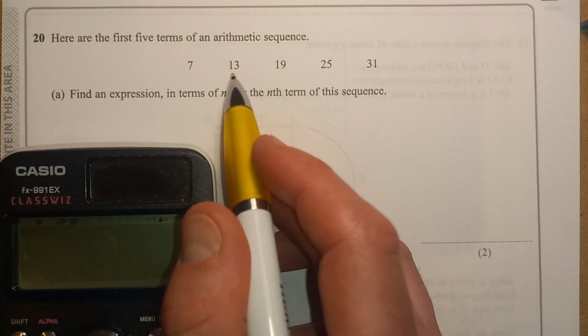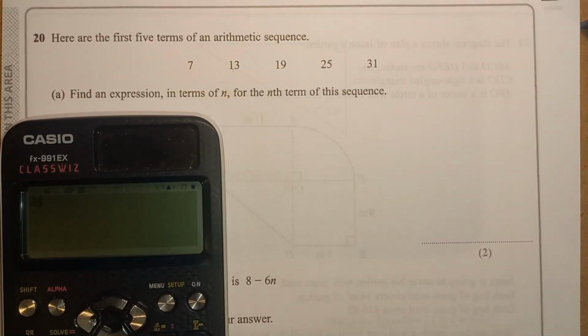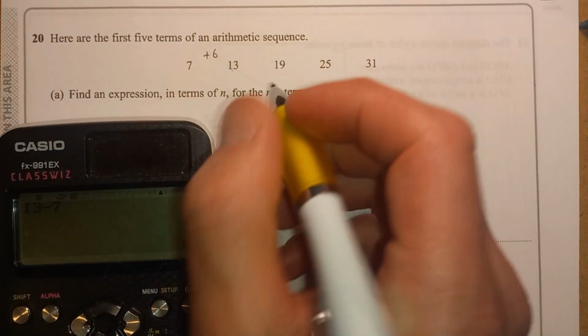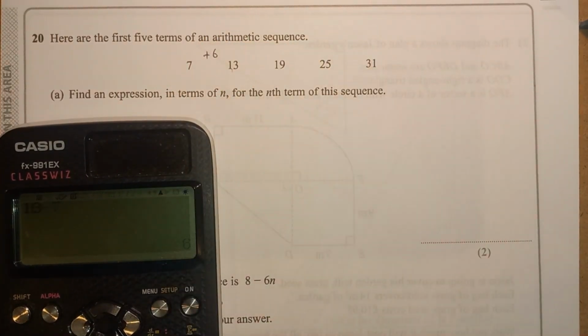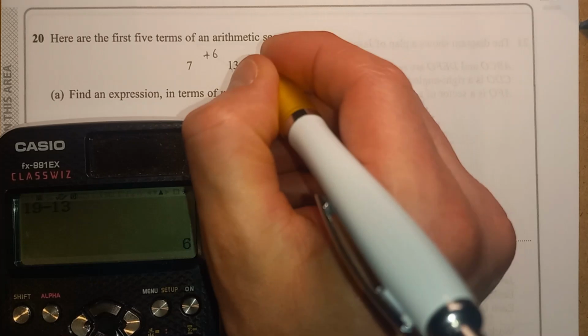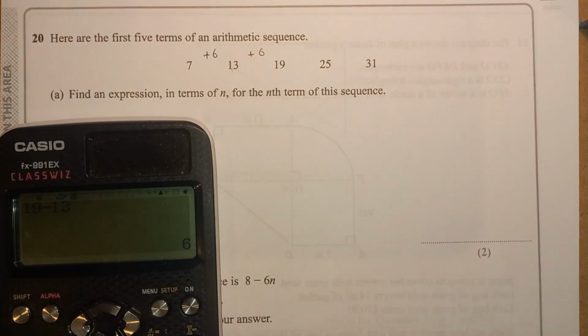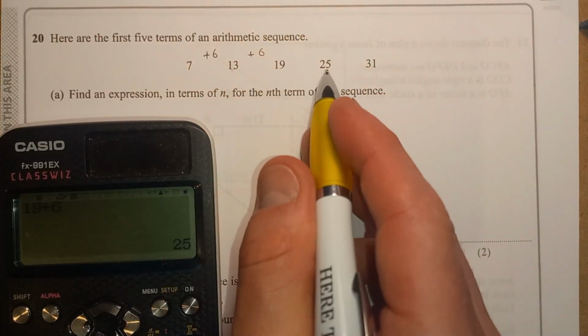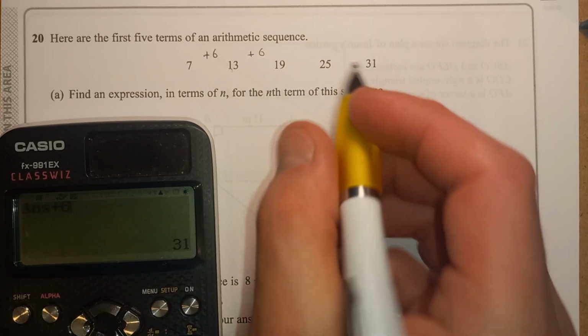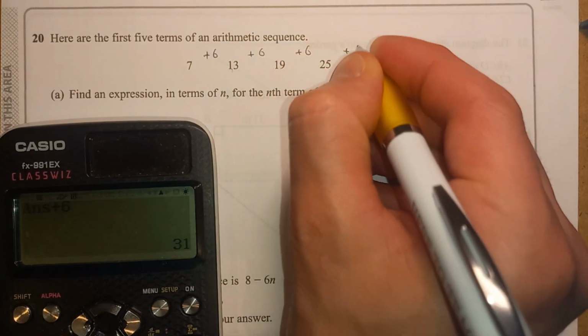If we take this value and subtract the first one, so 13 minus 7, that's going up by 6. And let's just check these ones, 19 minus 13, yeah, that's going up by 6. 19 plus 6 gives 25, plus 6, 31, so it's just going up by 6 each time.